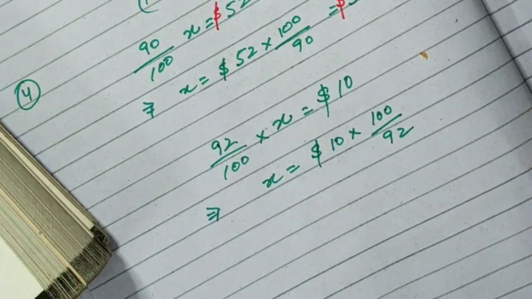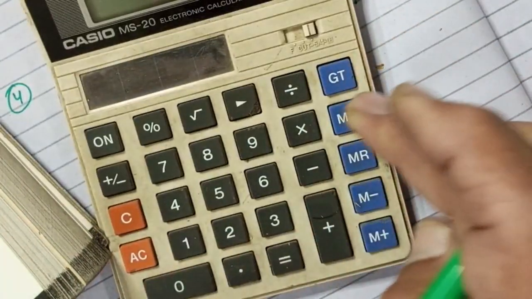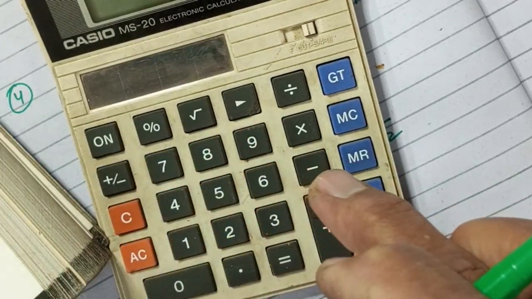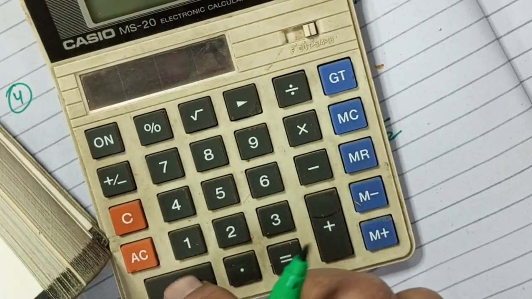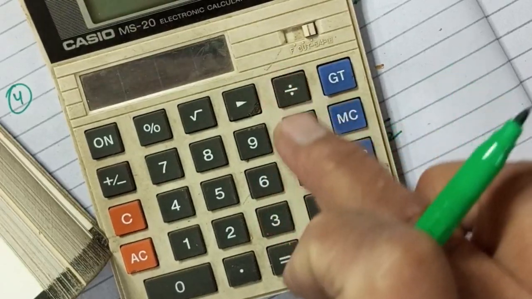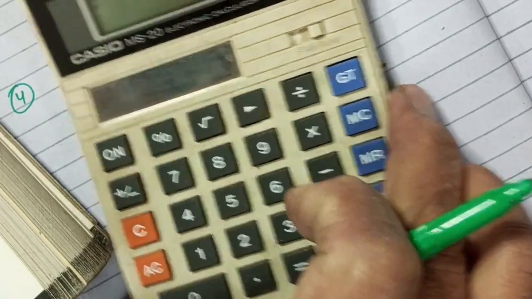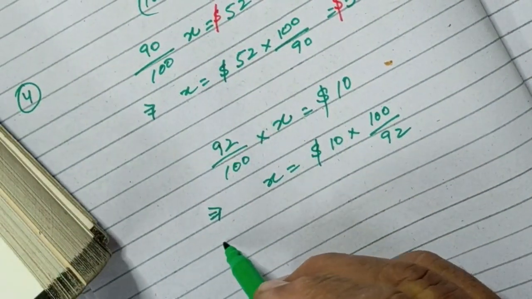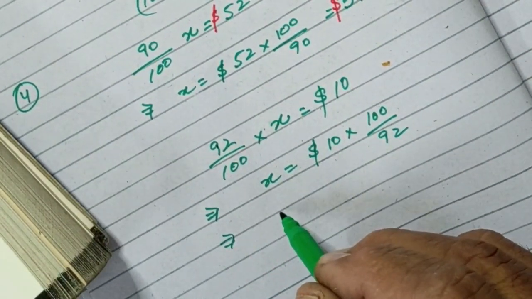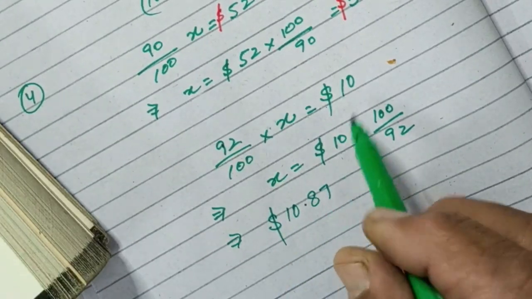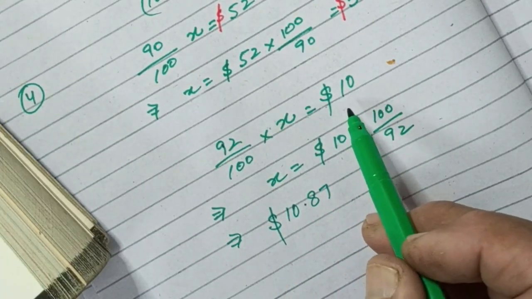So it will become 1000 divided by 92, which will be $10.87. The original price was $10.87, which has been reduced to $10 now.